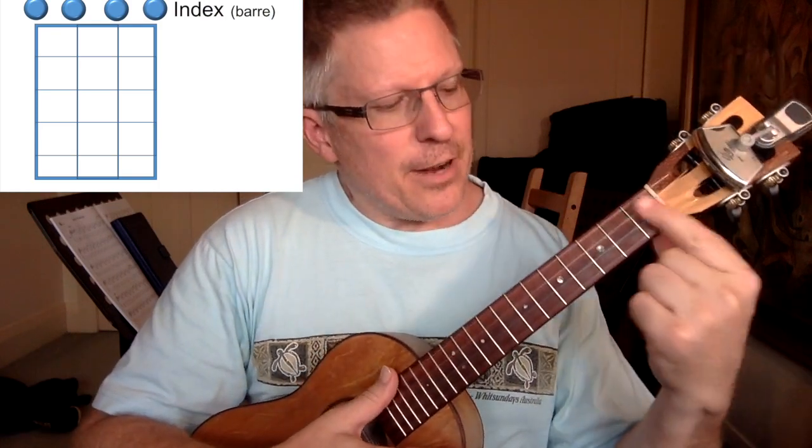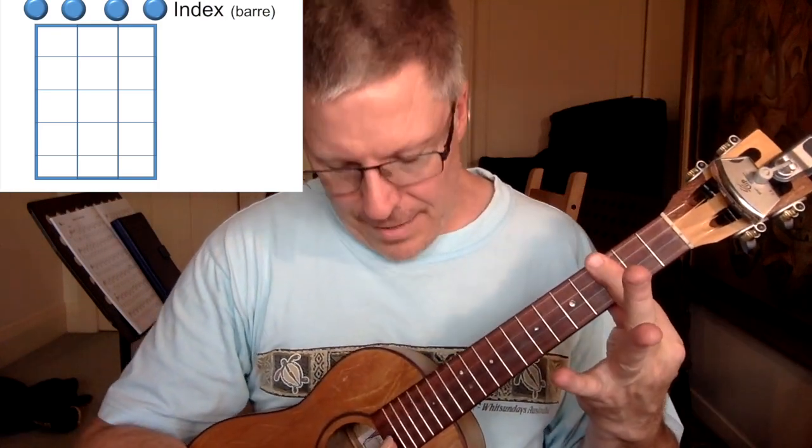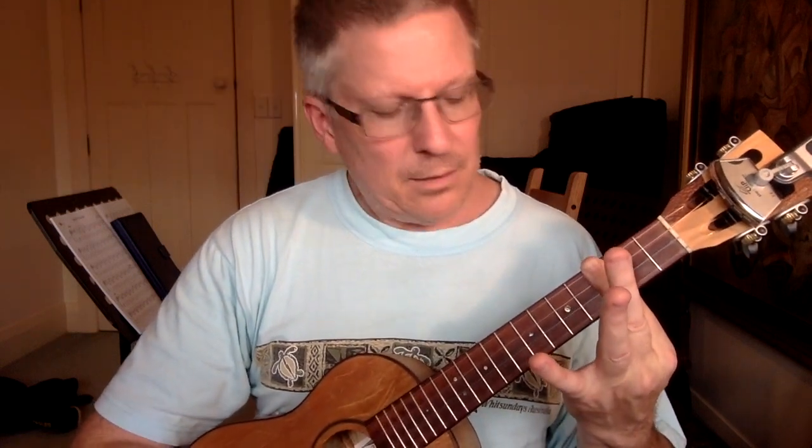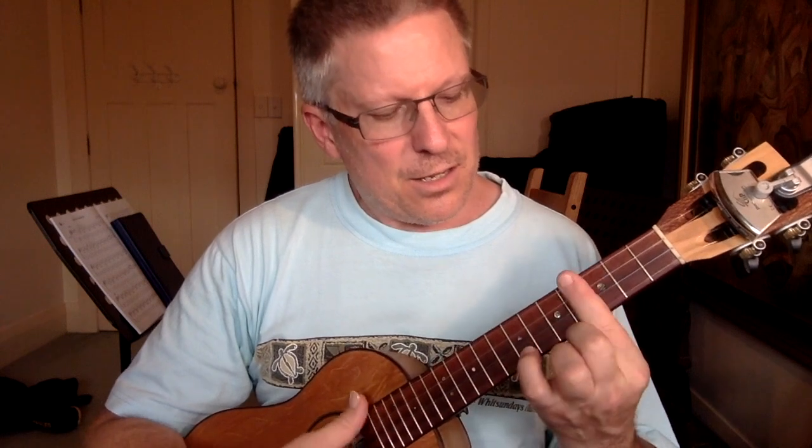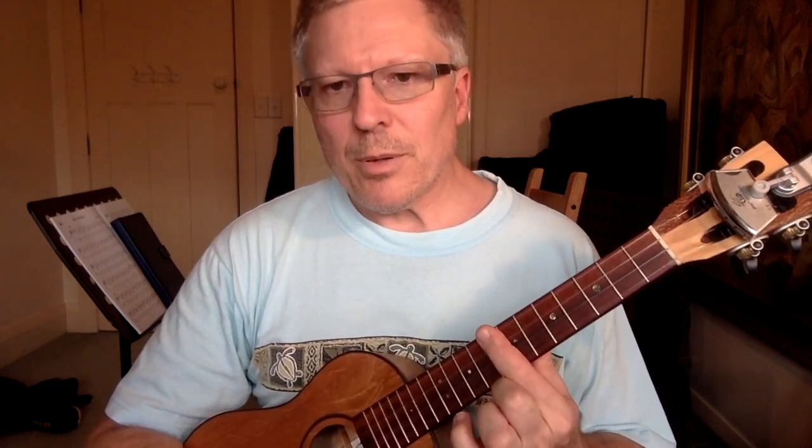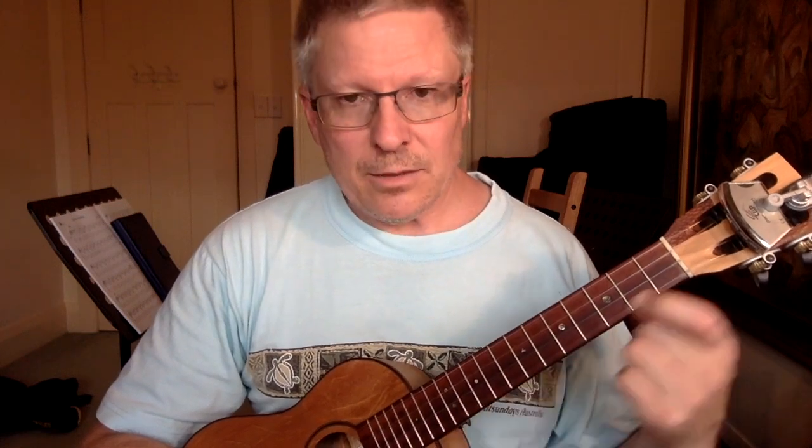If I move up 3 frets, I have a C on that A string. It's now a C minor 7. If I move up one more, where I've got D on that A string, I have a D minor 7. So that's our easiest minor 7th shape to play. That gives us the root on the A string.